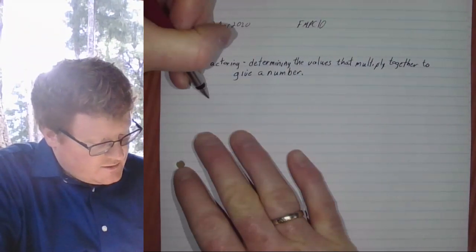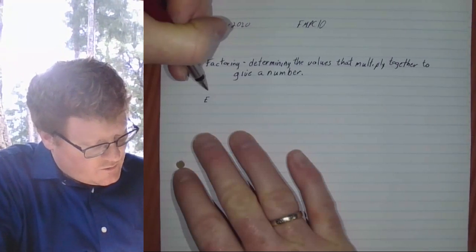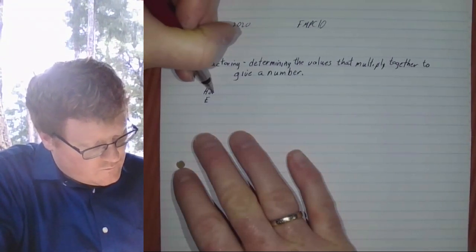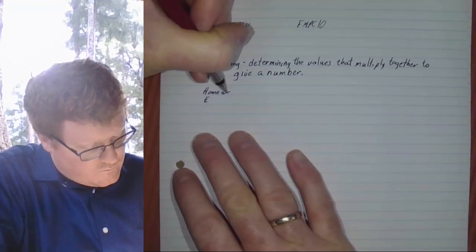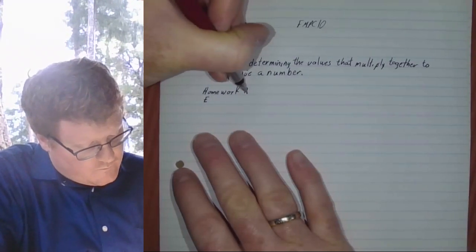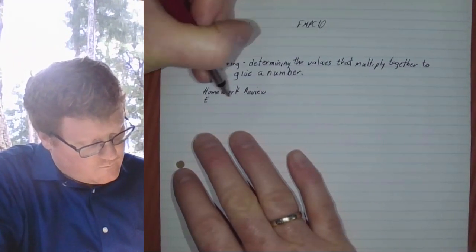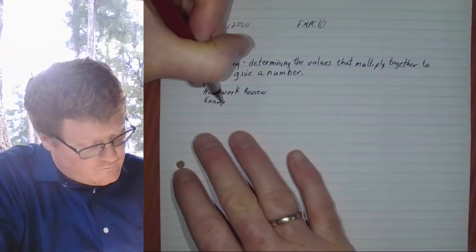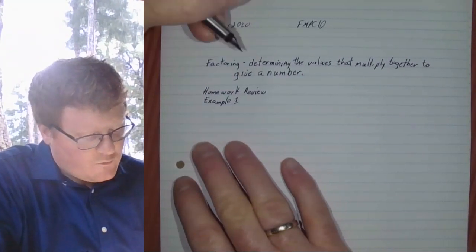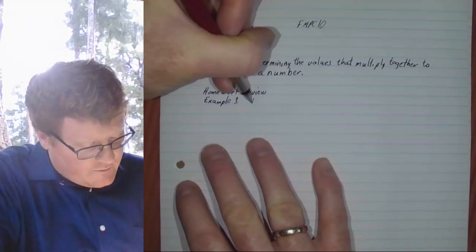So let's take a look at example 1 from the homework. Example 1. I was looking for positive factors of 12.